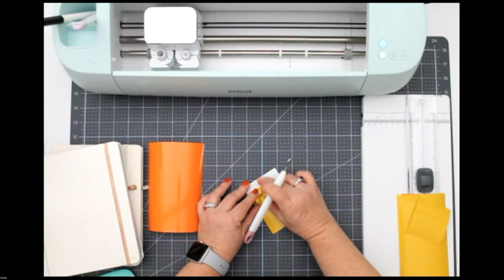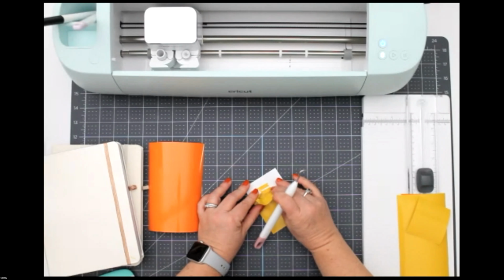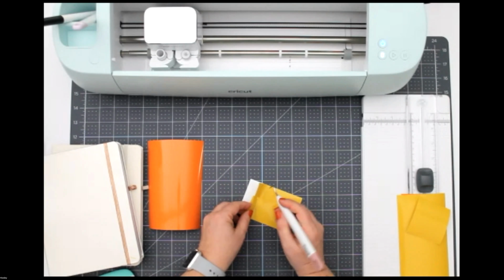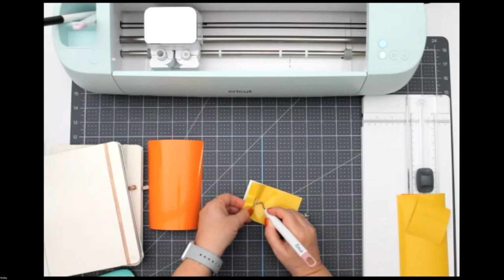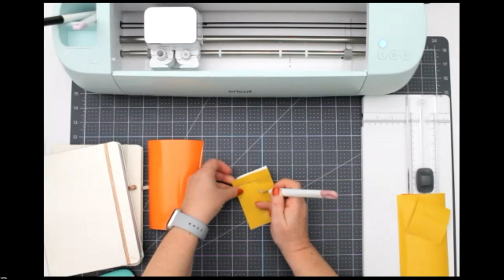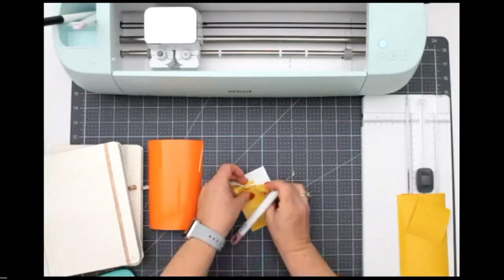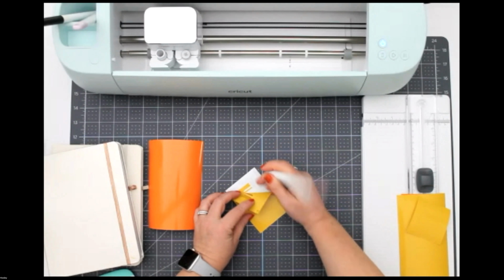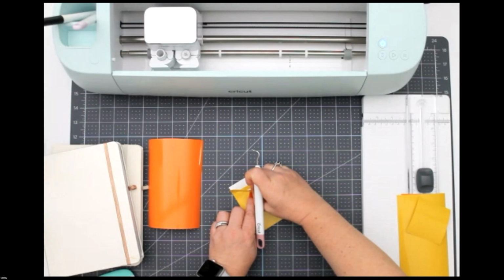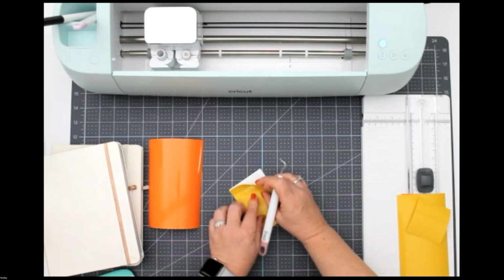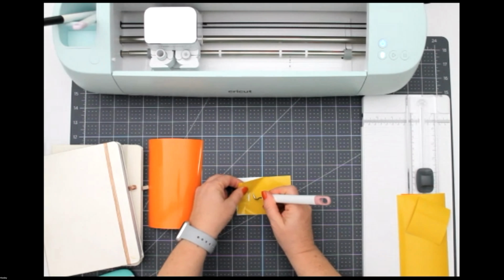And especially when I'm working with such tiny letters, I do like to use my weeding tool to make sure that I keep my letters in the right spot. I don't pull those out. All right, so here we go.